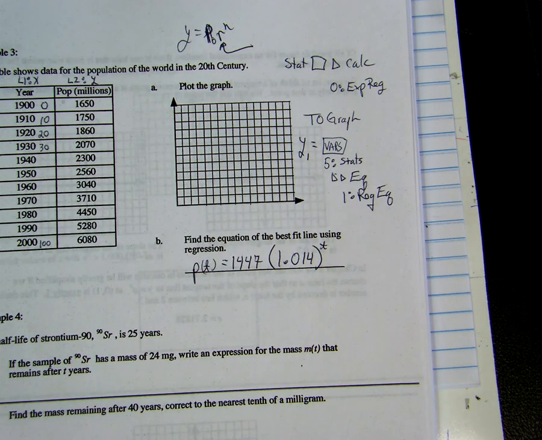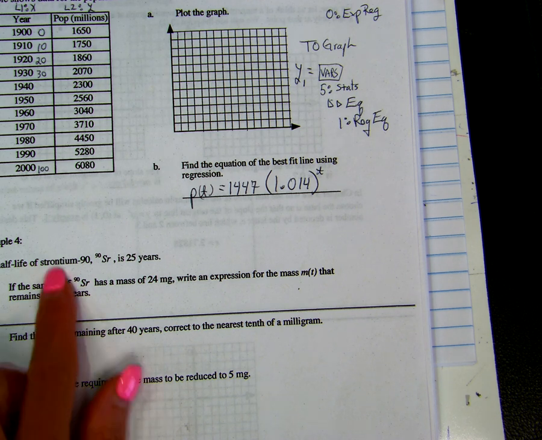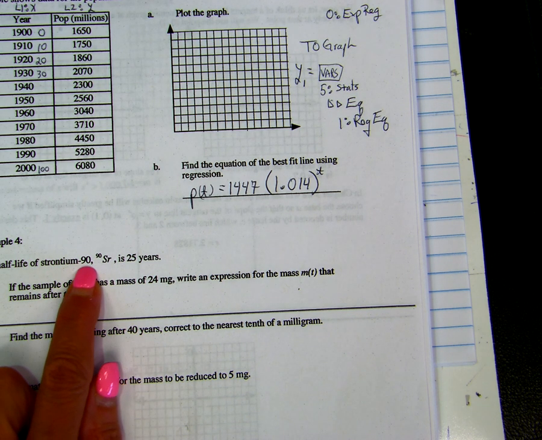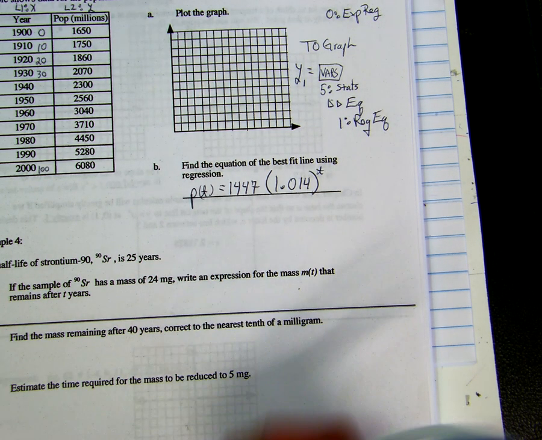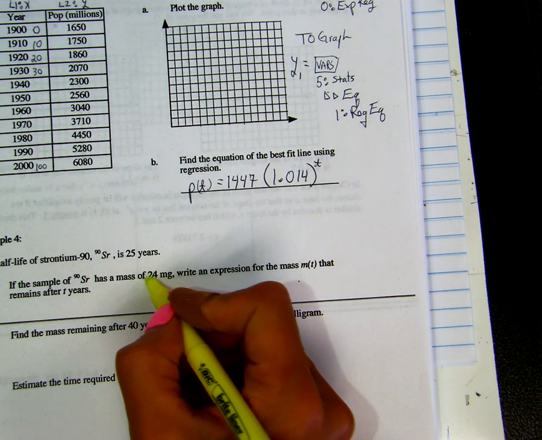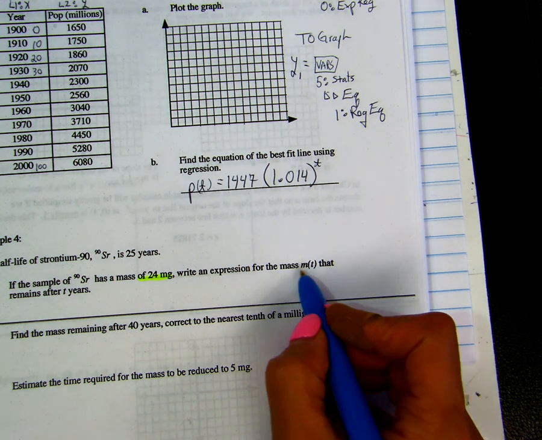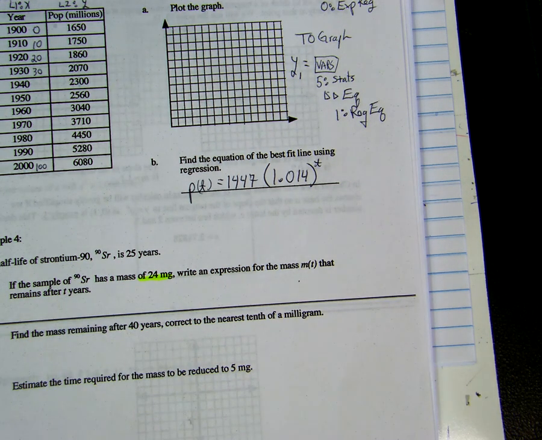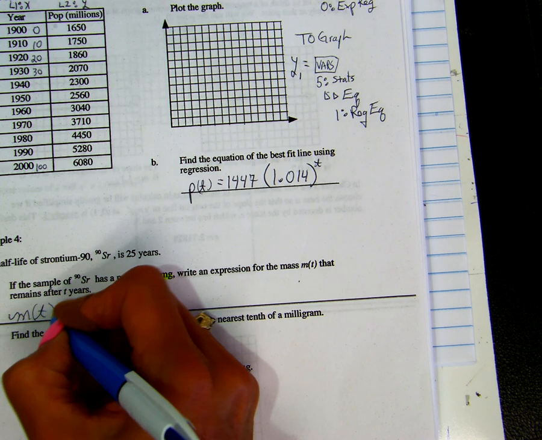Okay, so then let's solve a word problem here. A half-life. Half-life of strontium is 25 years, meaning that this particular isotope, strontium-90, in 25 years, half of it will decay. So we start with a sample with a mass of 24 milligrams. Let's write an equation for the mass at any time t that remains. So we're looking, what will be the mass at time t?